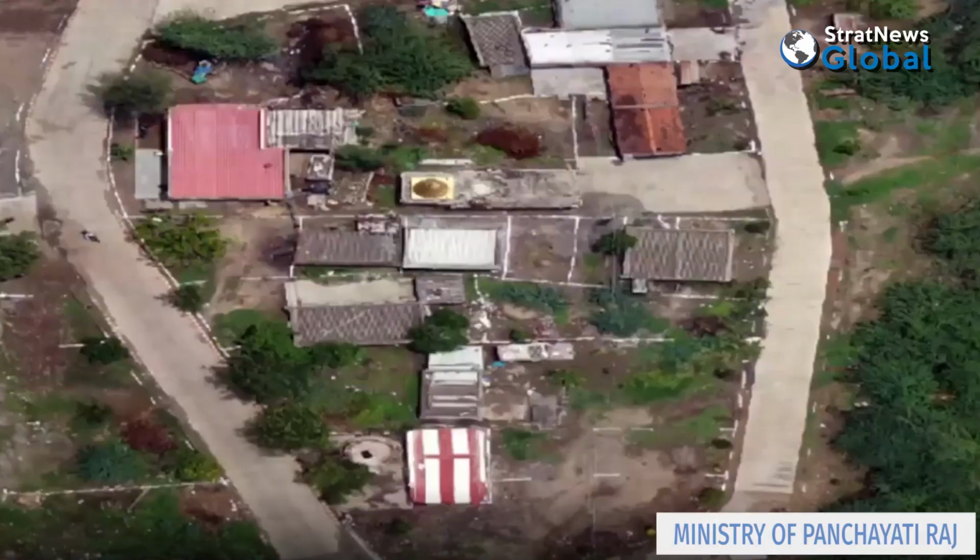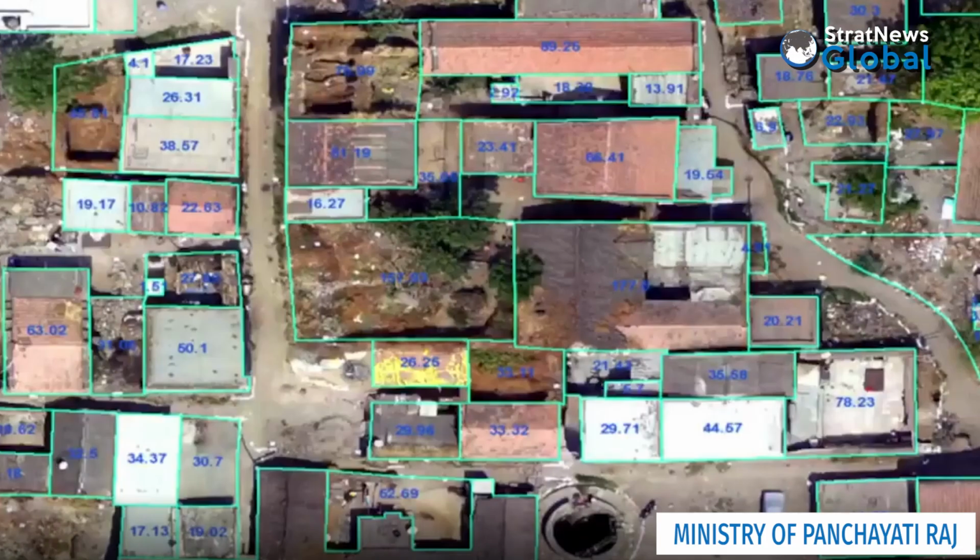So this Swamitva scheme is going to digitize the boundaries of individual plots. It has already started in tens of thousands of villages. This is very ambitious, with an accuracy of 10 centimeters on the ground, right? And this has never been done anywhere in the world. This is something so India-centric.